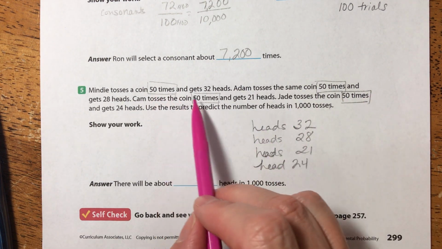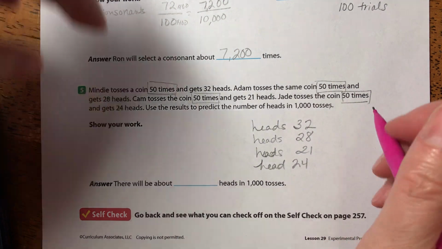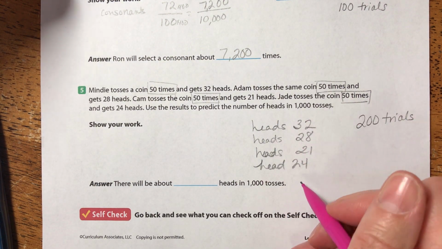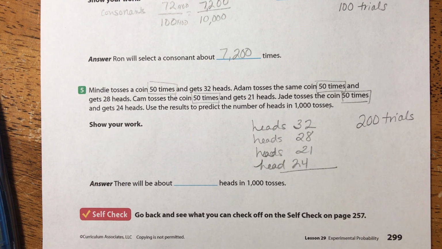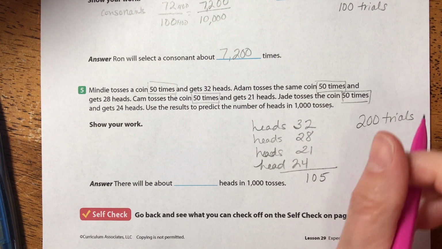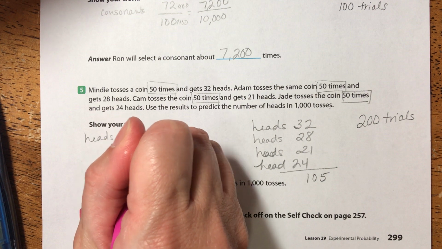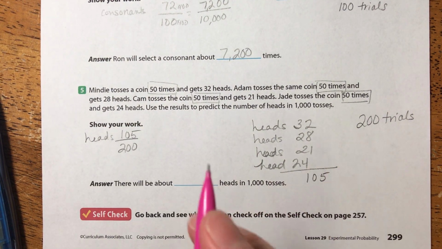Okay, these are the trials. 50, 50, 50, 50. So 100, 200 trials. And then these are the outcomes. So let's go ahead and get a total outcome. So 32 plus 28 plus 21 plus 24. So in total, they had heads 105 out of the 200 times. So this is heads. 105 out of the 200 trials. Okay, almost half, right?